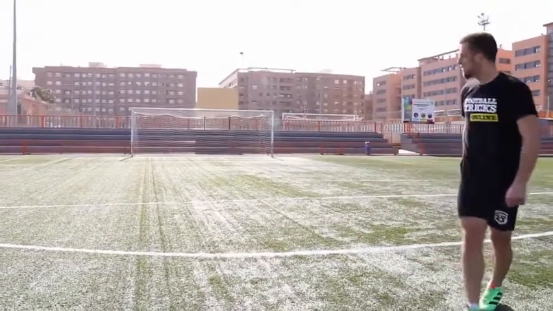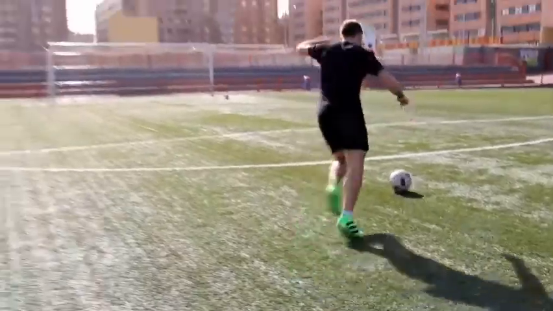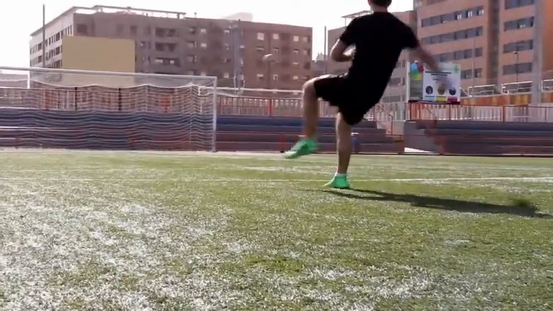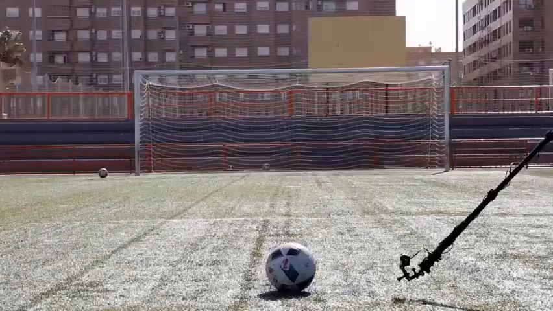The purpose of this project is to analyze football kicking on age subjects and observe the differences between women and men, applying the principles of biomechanics.